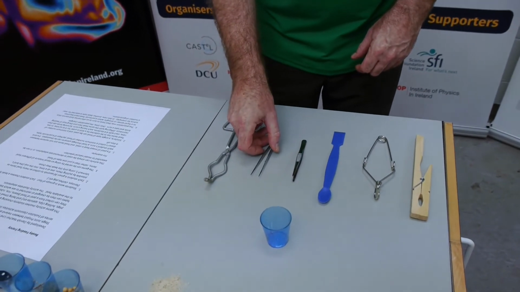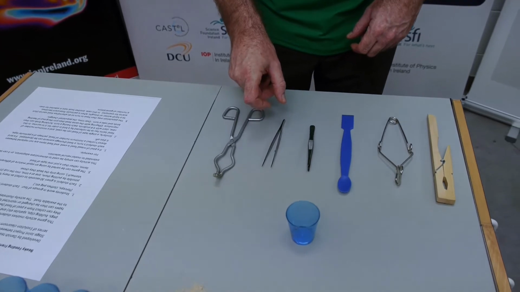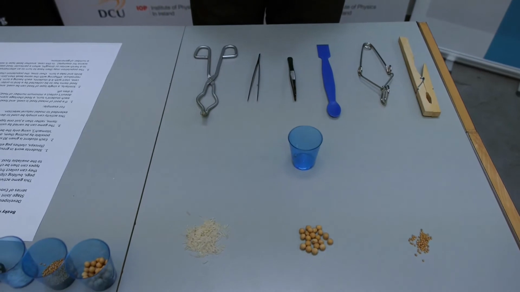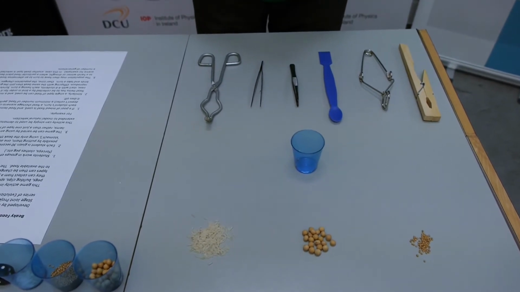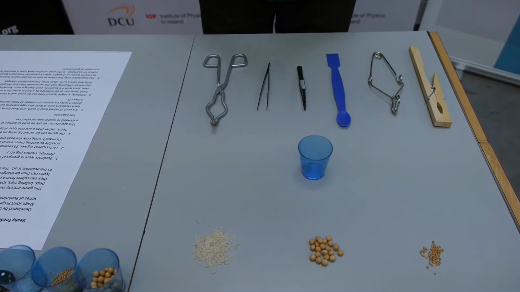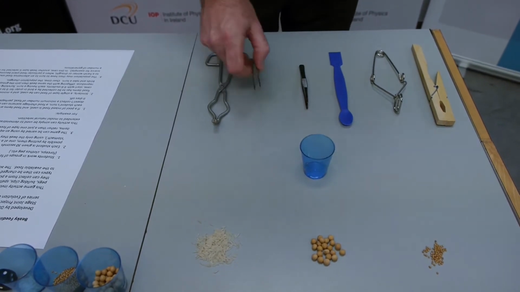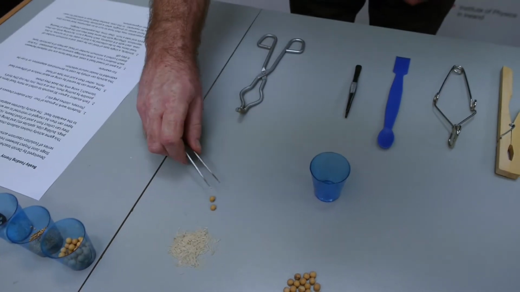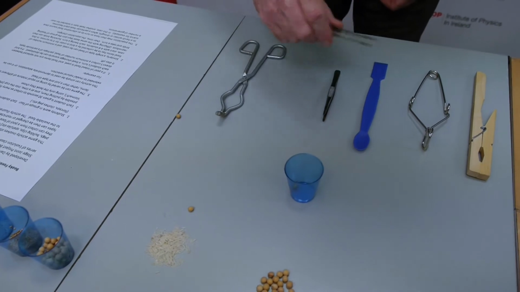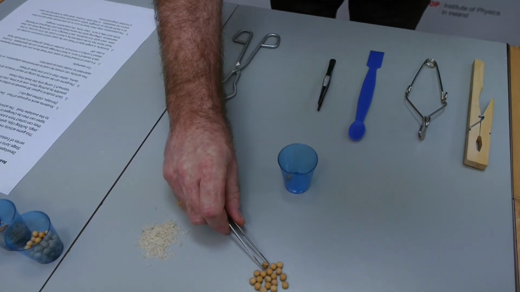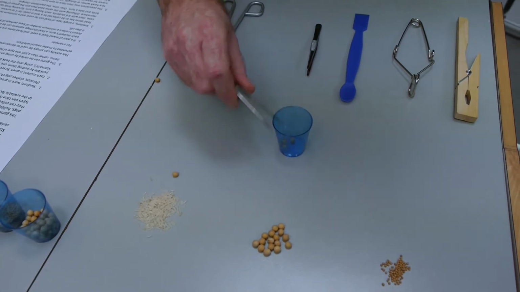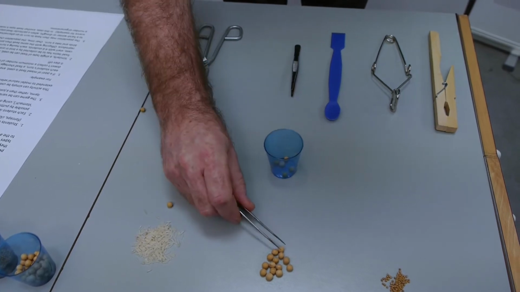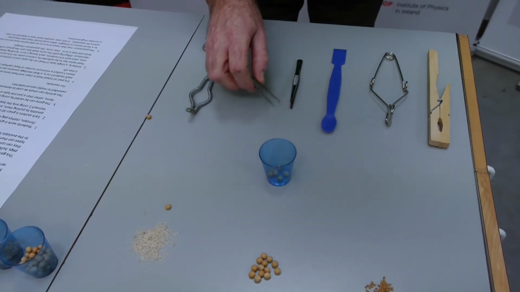Each student chooses a particular beak type, and there are different food items, and it could be beans or seeds or rice, as I have here. So the idea is that each student is given 30 seconds to collect as many food items as possible by putting one at a time each of the food items into the bird's stomach. So they're timed, and in say 20 seconds, the number of food items is counted.